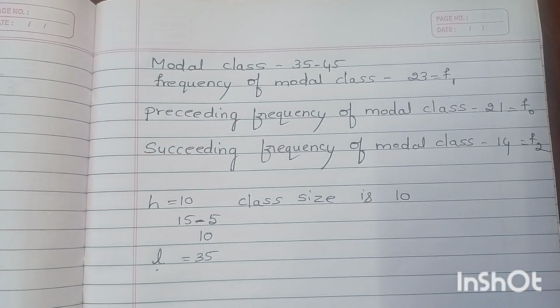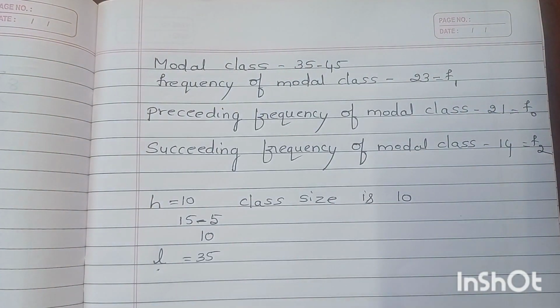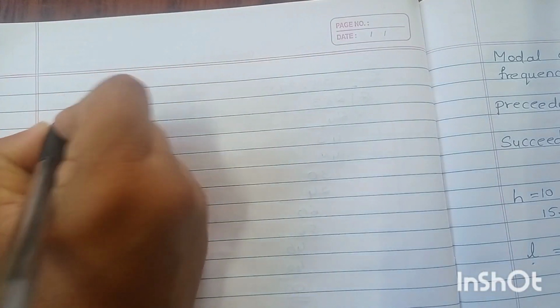Now let us substitute all these values in the formula. Let me write the formula.